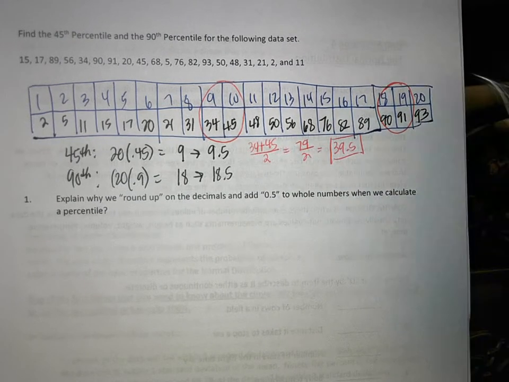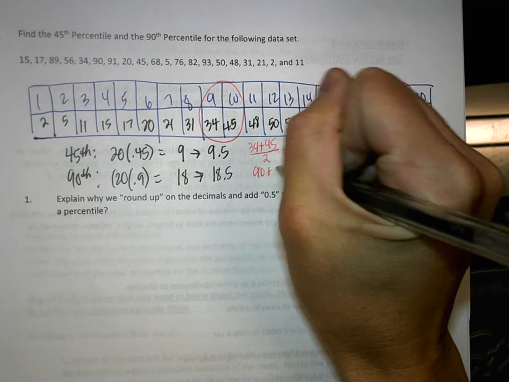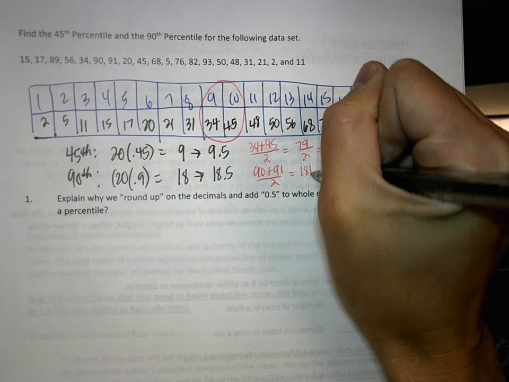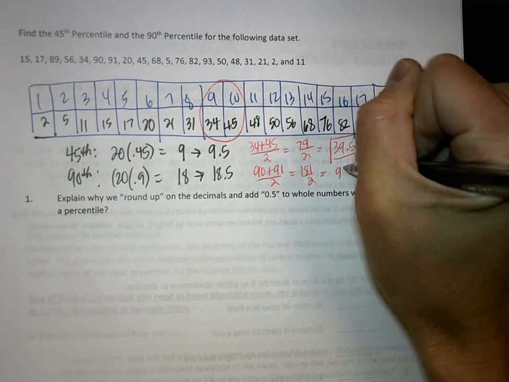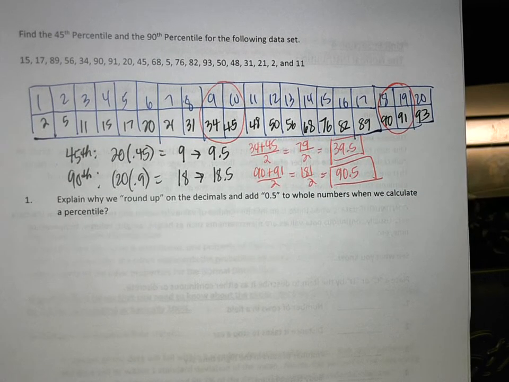And so we take those, 90 plus 91 divided by 2. That's 181 divided by 2, and you get 90.5. So the 90th percentile would mean you would need to score 90.5 or better to be at the 90th or better percentile. Okay.